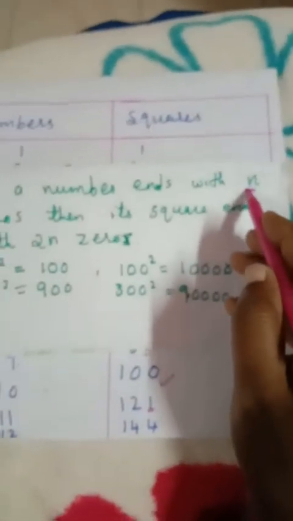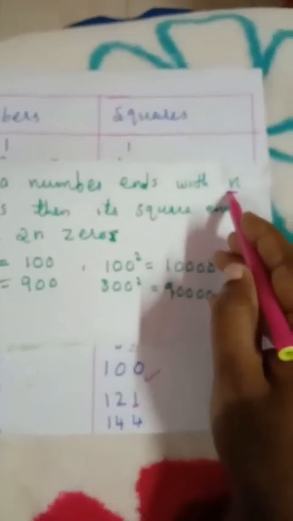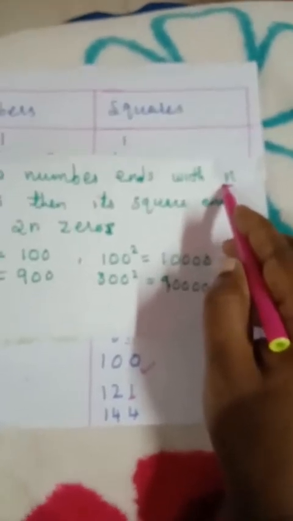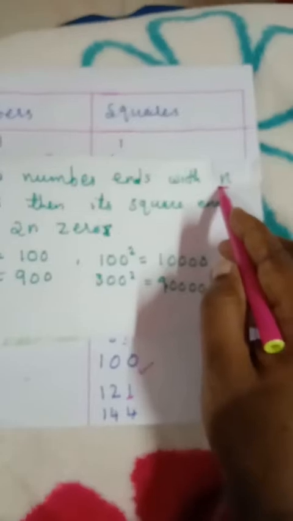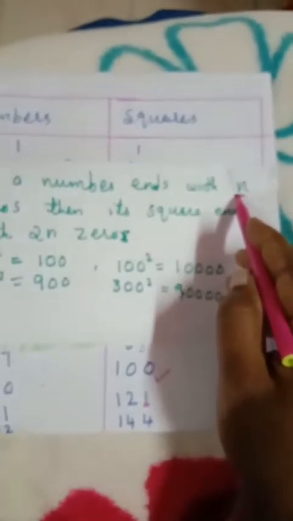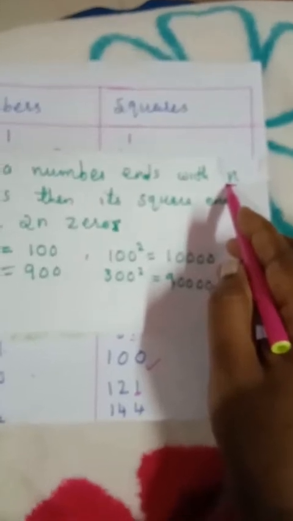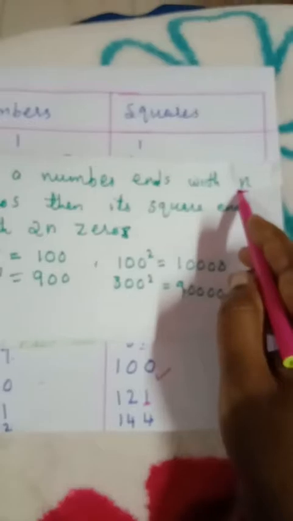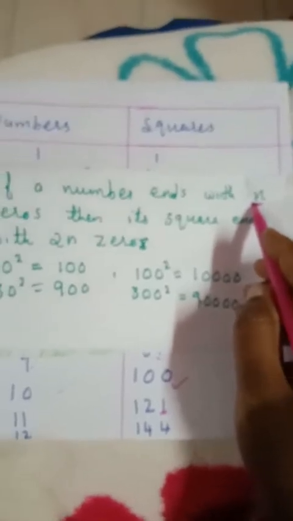That is a multiple of 2, or double. Suppose a number ends with 1 zero, its square ends with 2 zeros; double of 1 is 2. Suppose a number ends with 2 zeros, then its square ends with 4 zeros; double of 2 is 4. Suppose a number ends with 3 zeros, its square ends with 6 zeros.